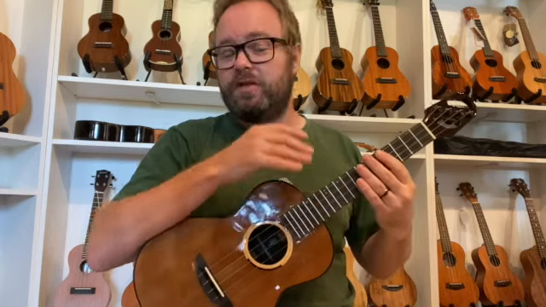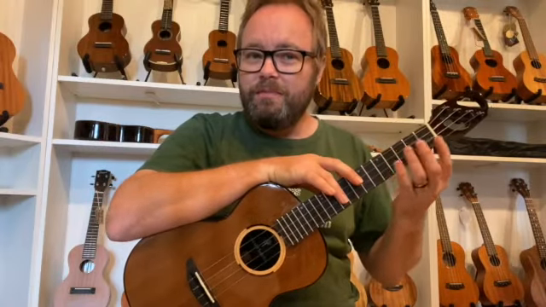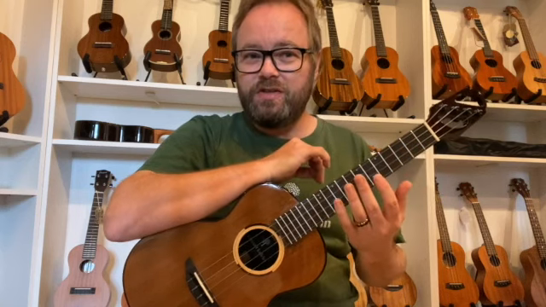So we can use it to change the key for the singer to make it easier for them to sing in a lower or a higher pitch. Another reason for transposition is when the melody doesn't fall within the range of the ukulele. And this is particularly useful if you're arranging a piece from another instrument where it would fit.